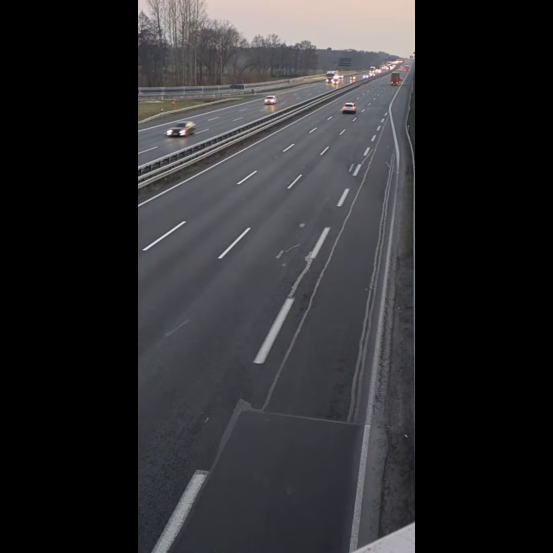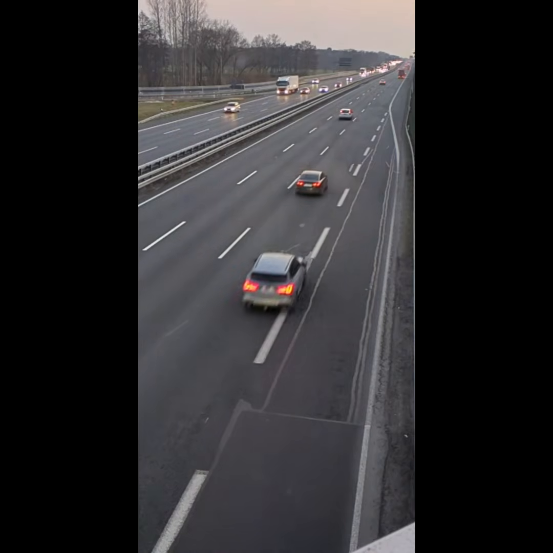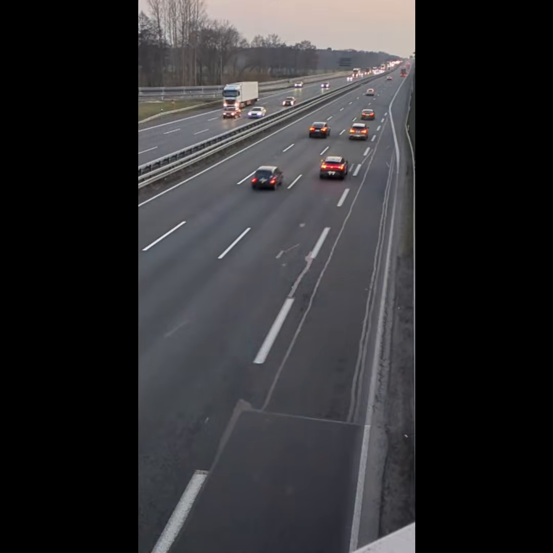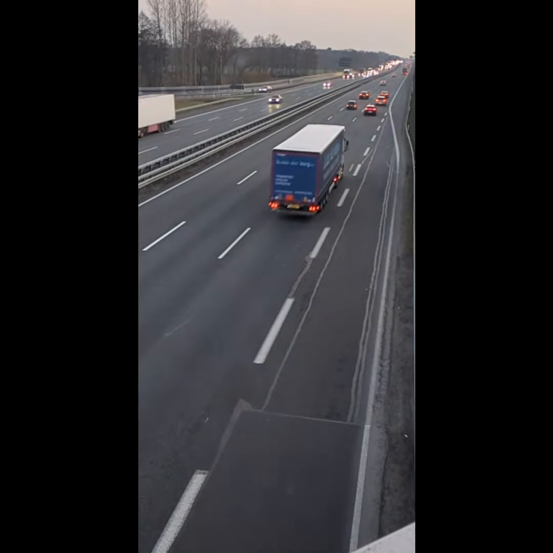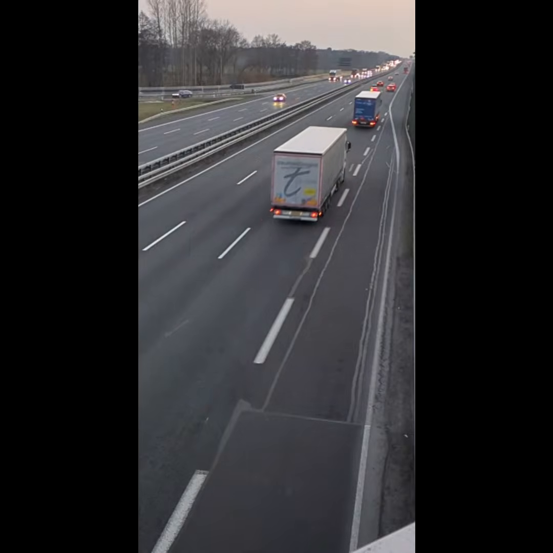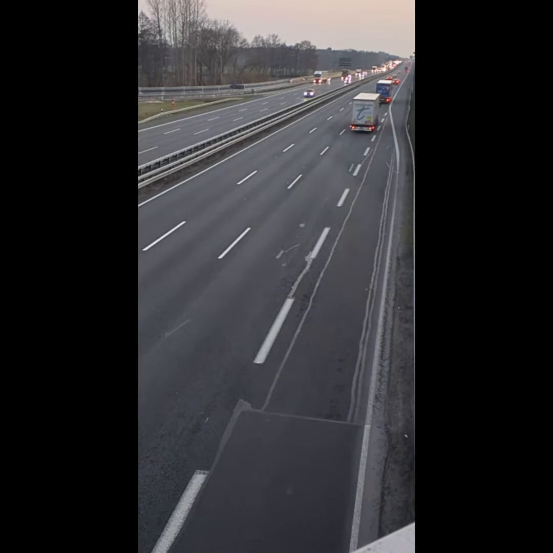It's called the acceleration lane. This is the lane that you have to use to enter the Autobahn. It's very short, and you have to make very good use of it.